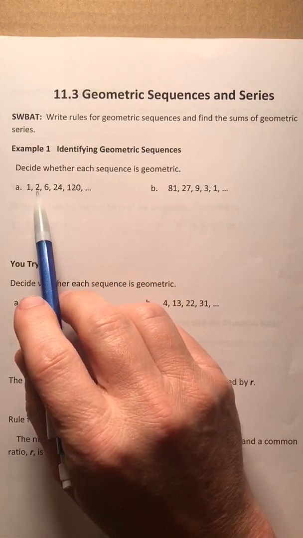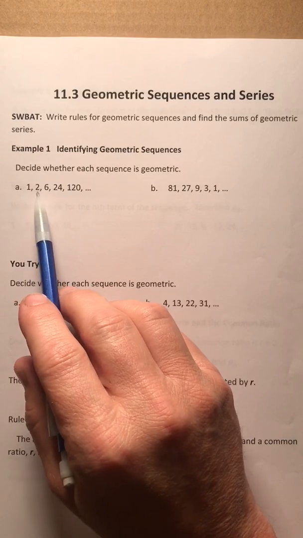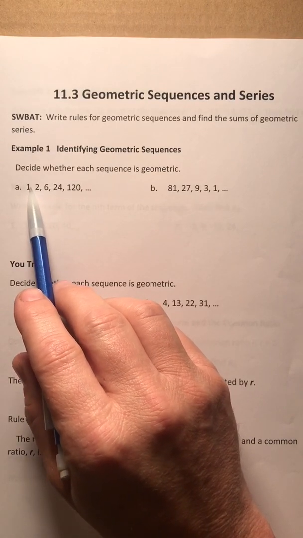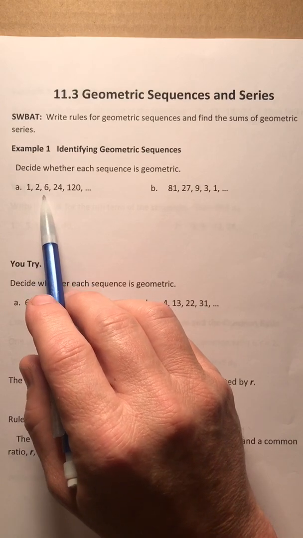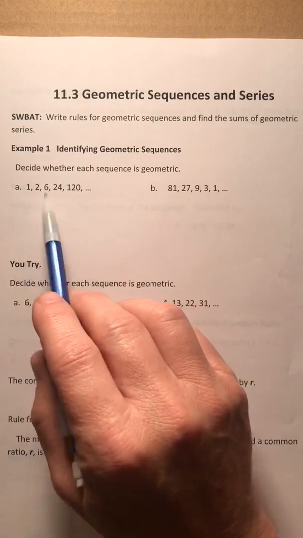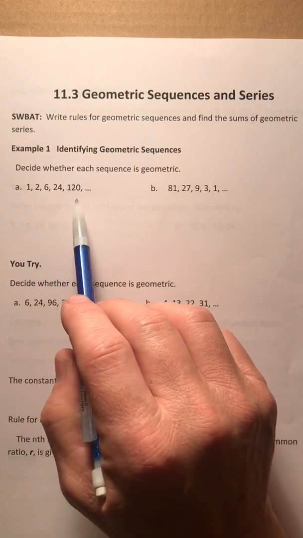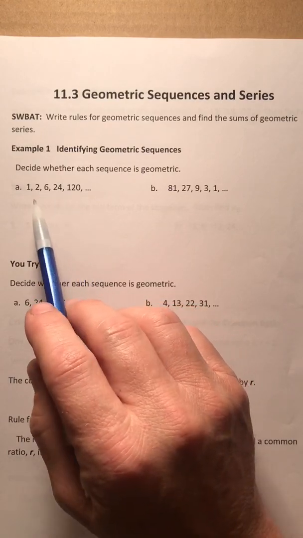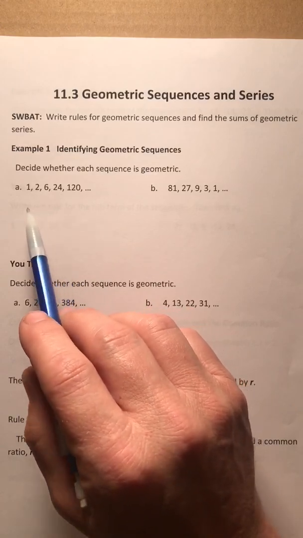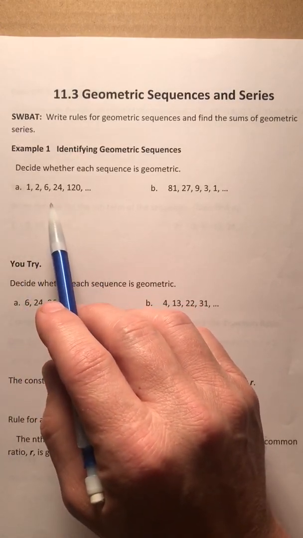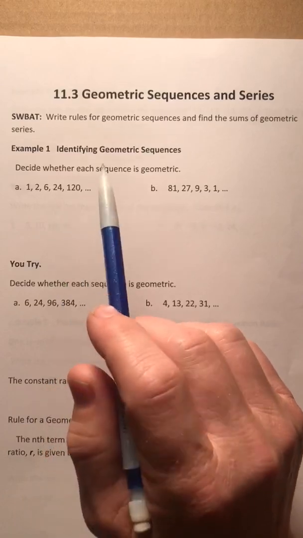What I mean by common difference is, if we look at example 1, if I subtract 2 minus 1, I get 1. And then 6 minus 2 would be 4. Well, if this was arithmetic, those numbers would all be the same. When it's arithmetic, it's in y equals mx plus b form, so you can just use the y equals mx plus b form to find an arithmetic series.